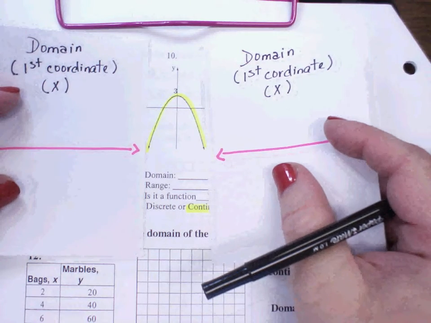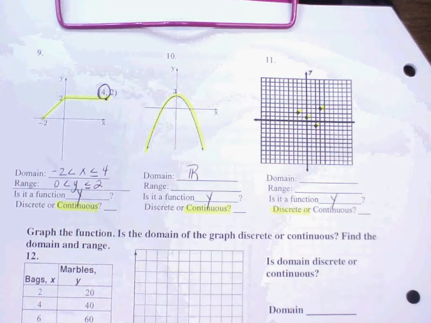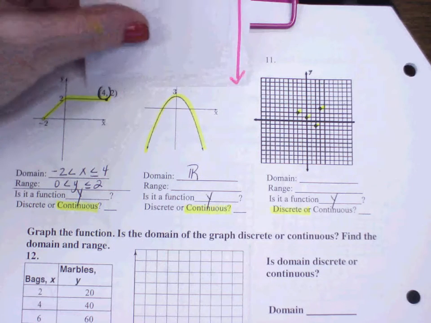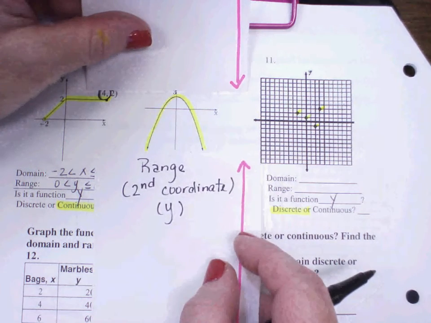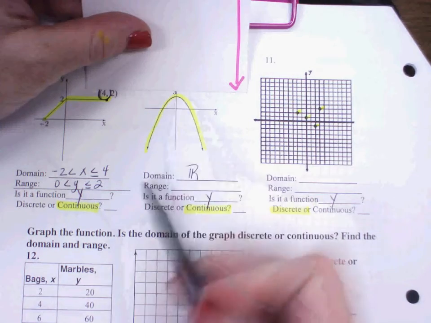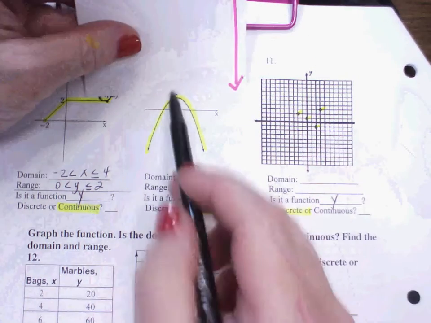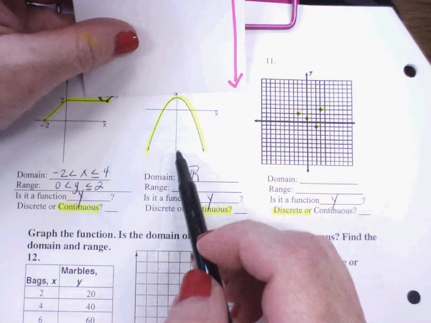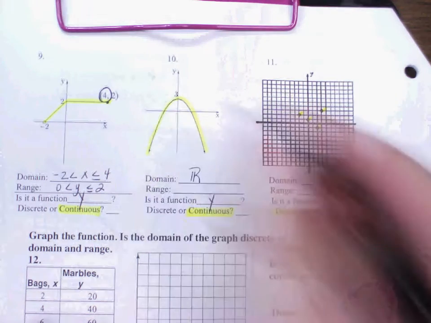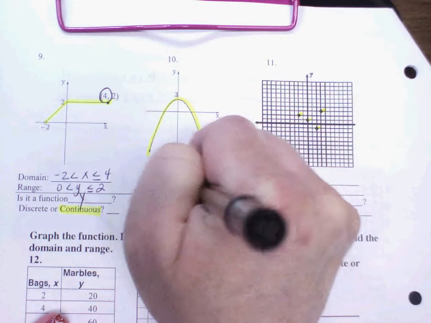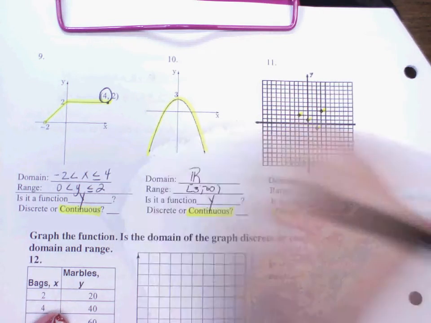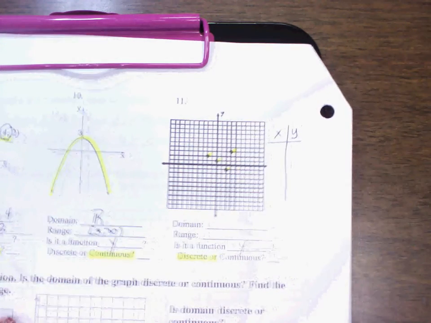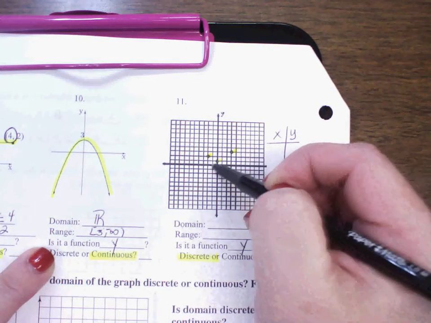All right, can I restrain on the domain? No, I can't. So all real numbers, from negative infinity to positive infinity. Can I restrain at the top? But can I restrain at the bottom? No, so it goes down, from negative, I'm sorry, not negative, to negative infinity. All right, this one would be x and y, right?